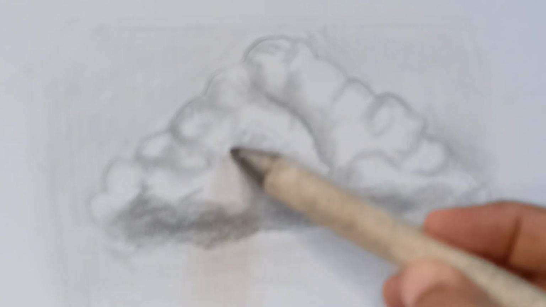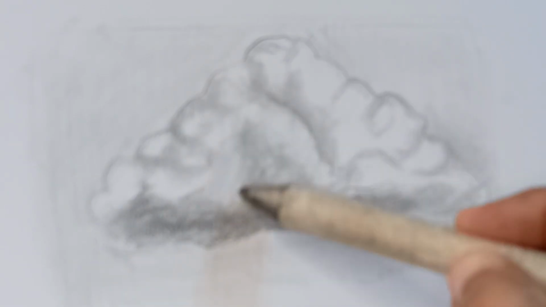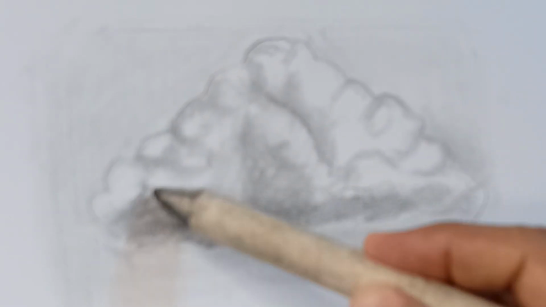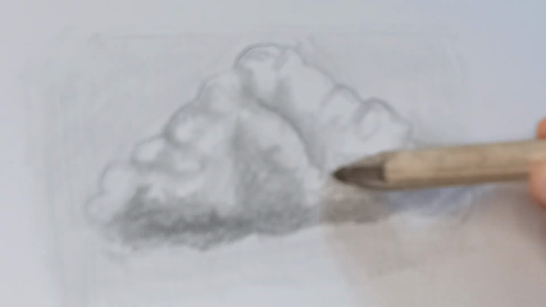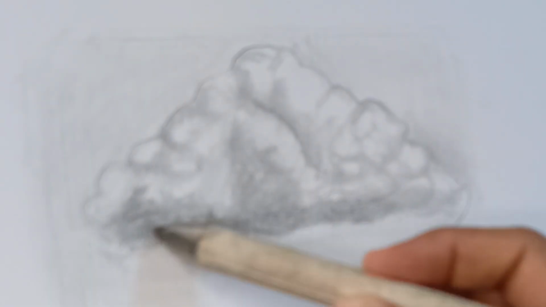As I continue building the shadows, I'm constantly comparing one area to another. Is this section darker? Should this edge be softer? Is this transition smooth enough? Drawing is really a process of asking questions and making small adjustments.